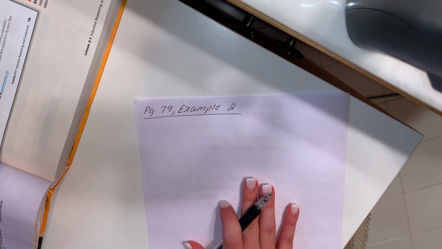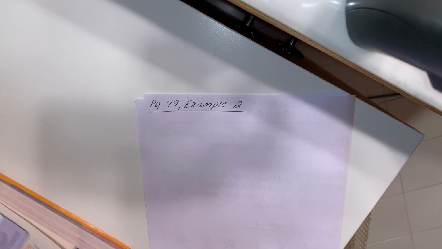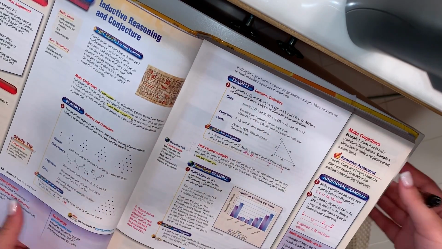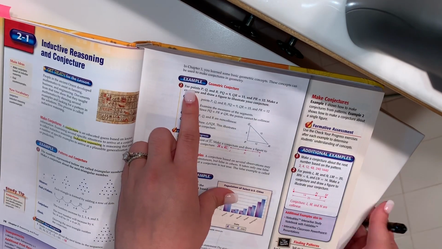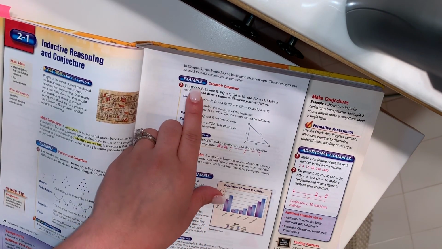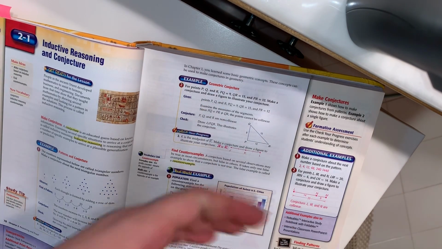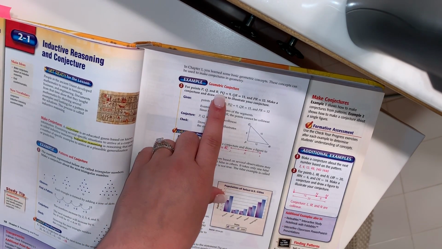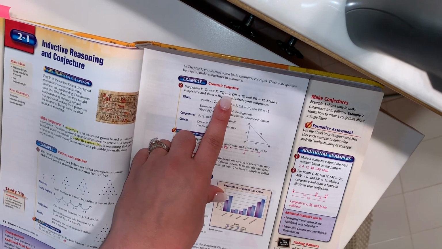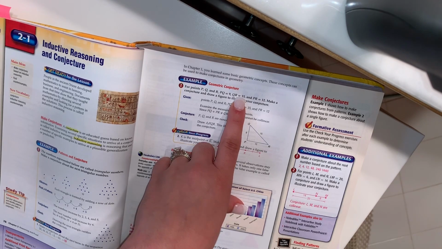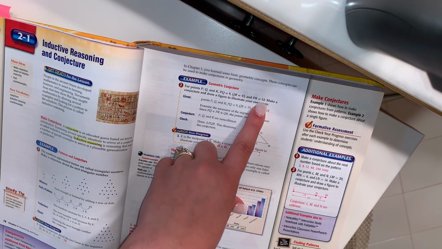I'm gonna bring out the textbook here so you can see the question. I am gonna kind of rewrite the question, but as you can see here, I'm gonna try to turn it sideways for you guys. It says for points, not the number 4, but for points PQR, okay, so there's 3 points, PQR, PQ equals 9, meaning there's a distance of 9, QR equals 15, and PR equals 12.